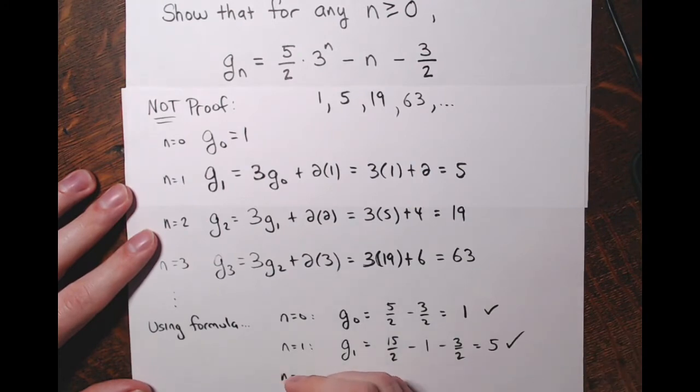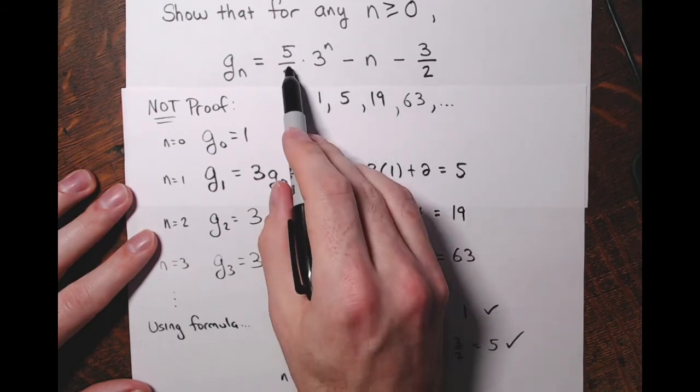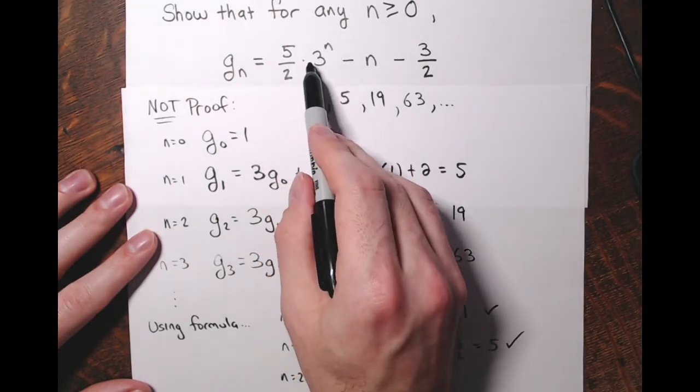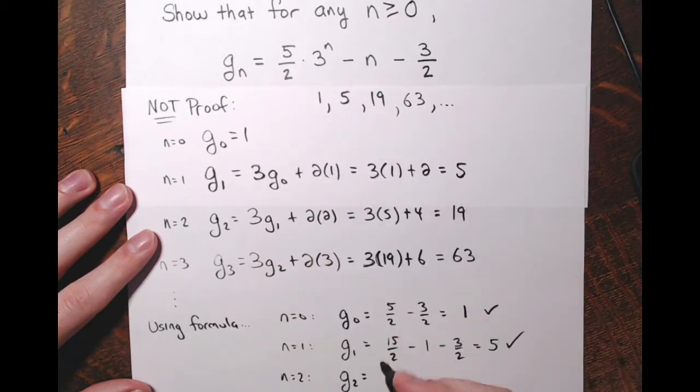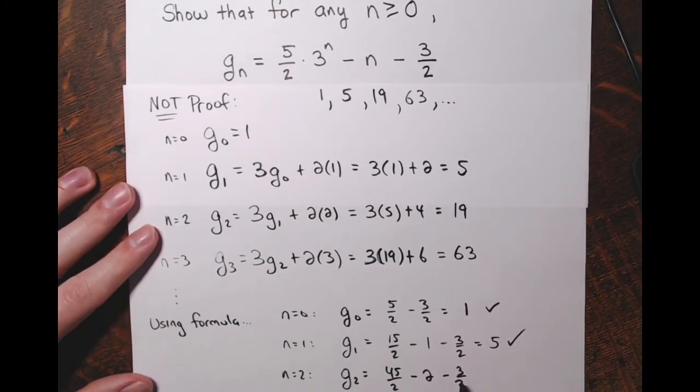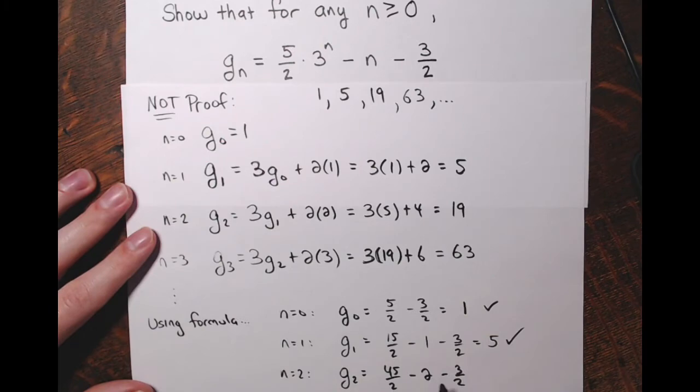And I'll do one more. When n equals 2, G2 equals 5 halves times 3 squared. 5 halves times 9. So it'll be 45 halves minus 2 minus 3 halves. And 45 halves minus 3 halves is 42 halves, which is 21, minus 2 is 19. That also matches.